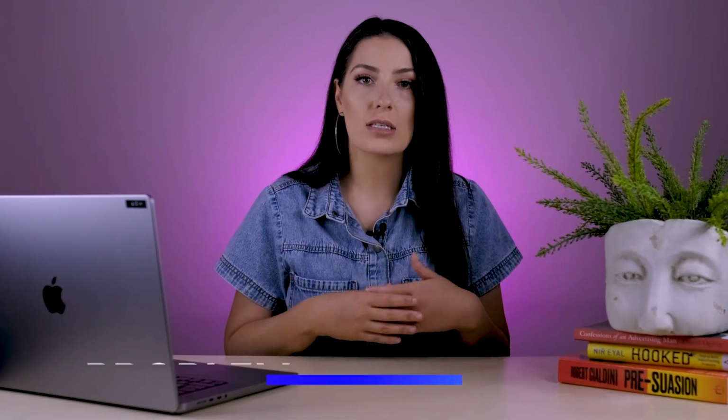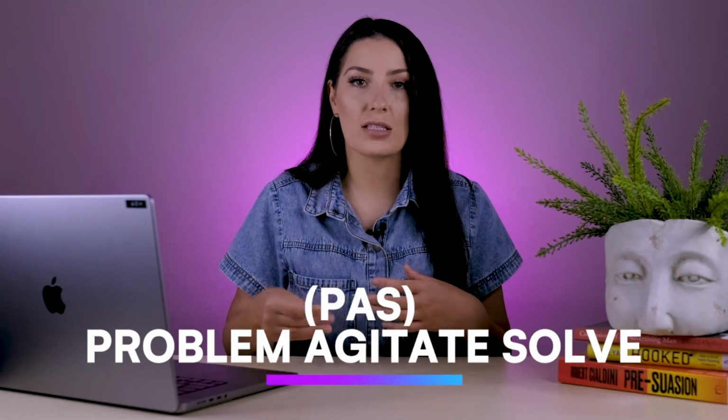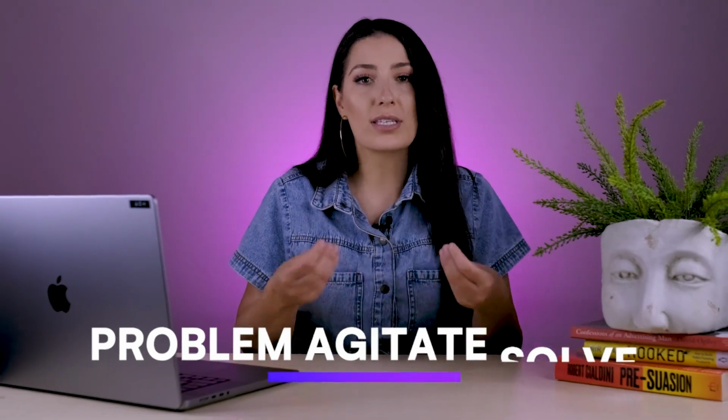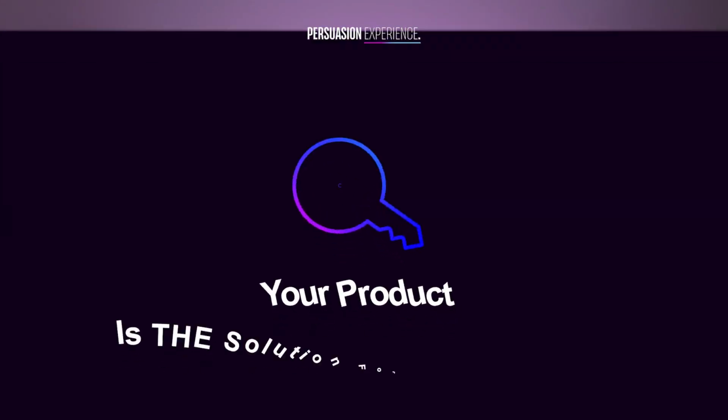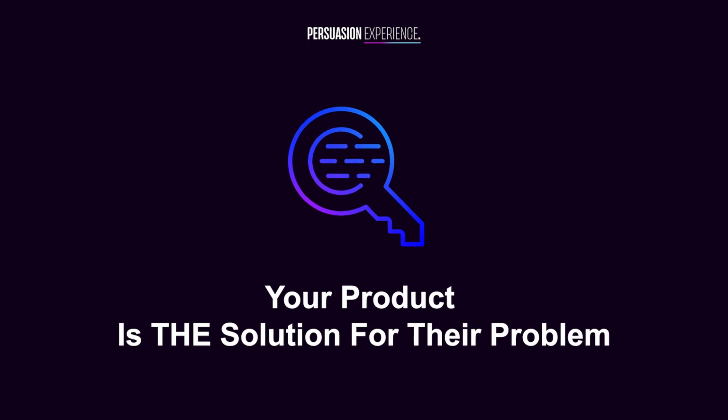Easy. And then you just have that. So in summary, for number 3, your message hierarchy and your copy. You want to have your best stuff higher to the top, and you want to follow the system PAS: problem, agitate, solve. You want to show that you resonate with their problems and you understand them, and that way it positions your product to be the solution to that problem.